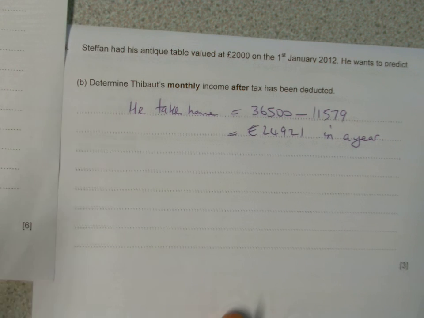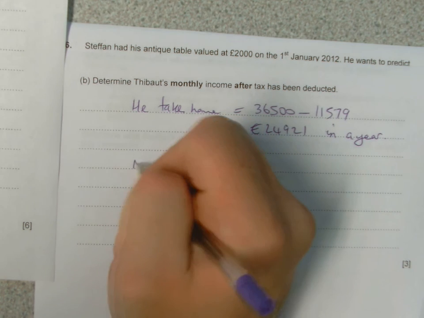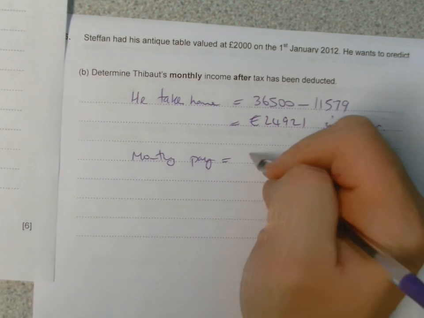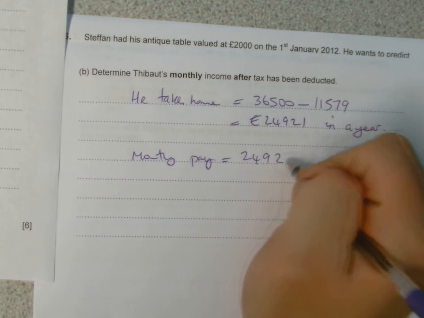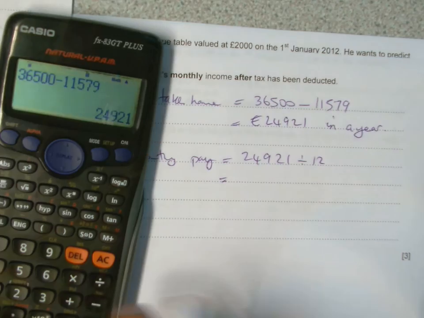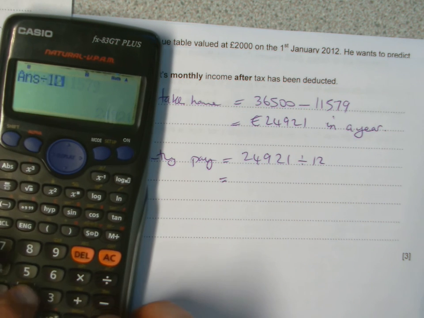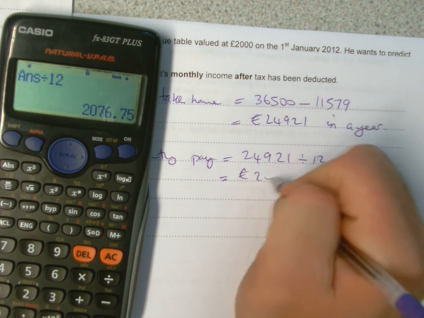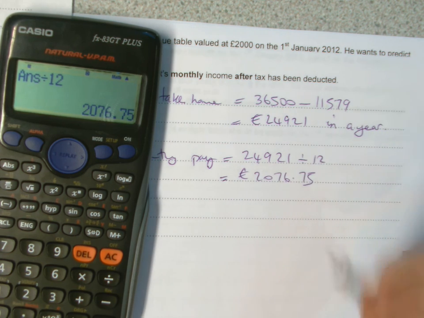They will split it up into 12 payments because there's 12 months in a year. So his monthly pay will be 24,921 divided by 12, and that comes to 2,076.75 euros.